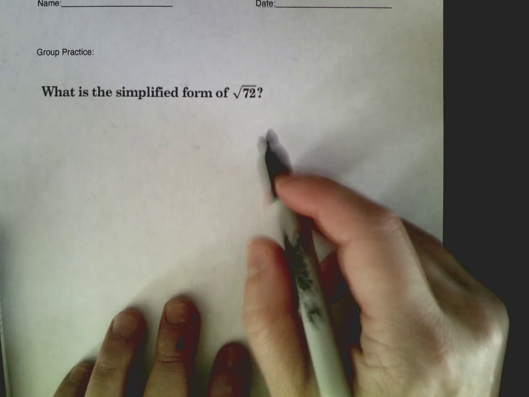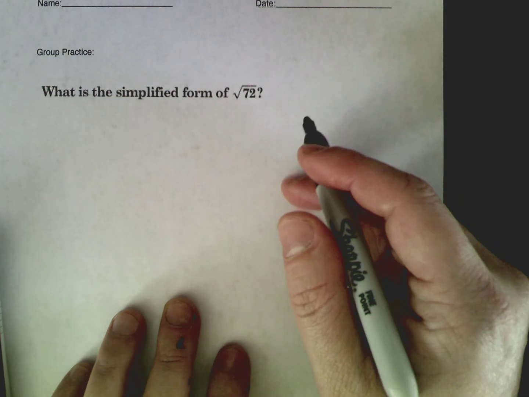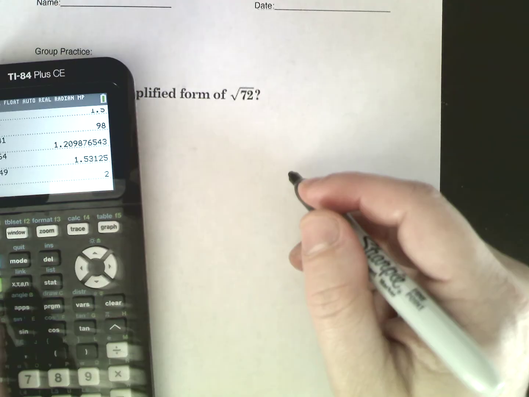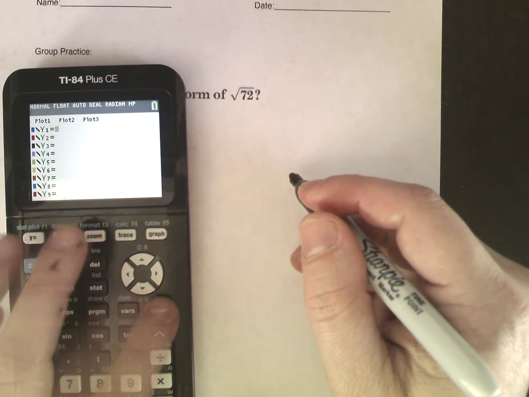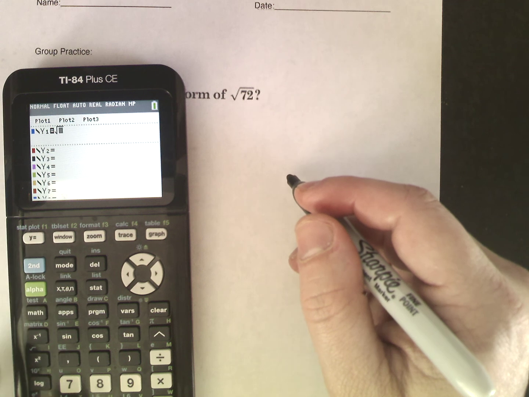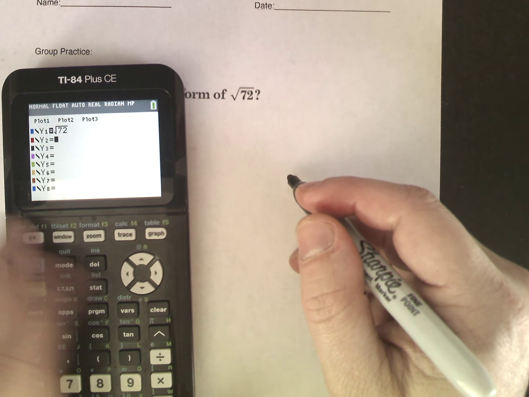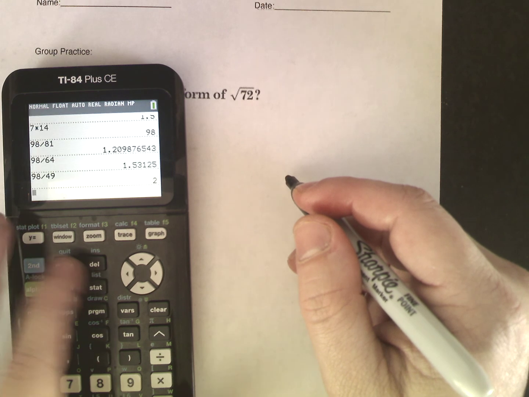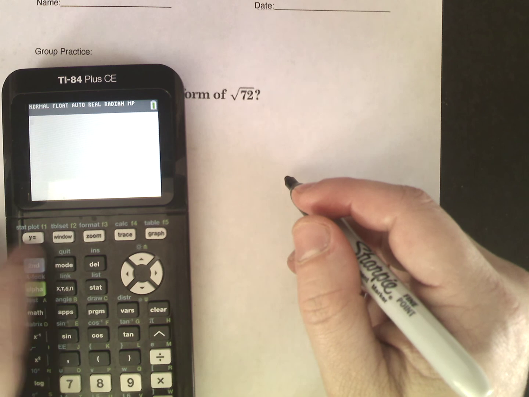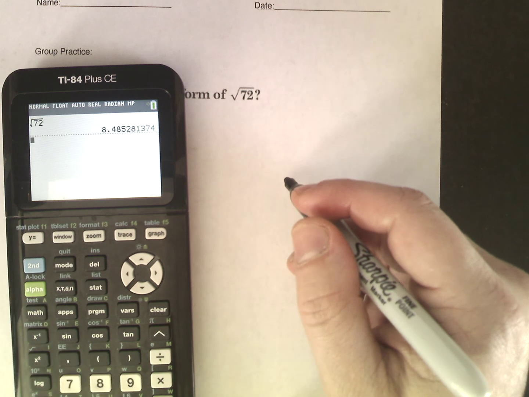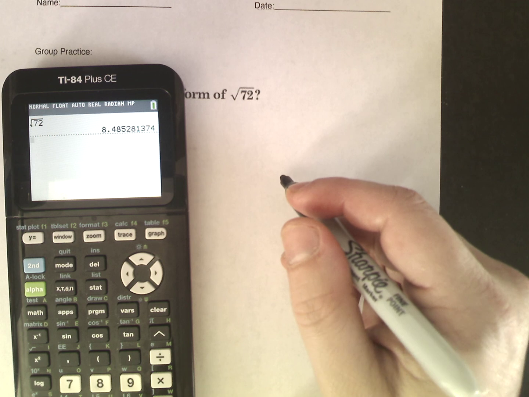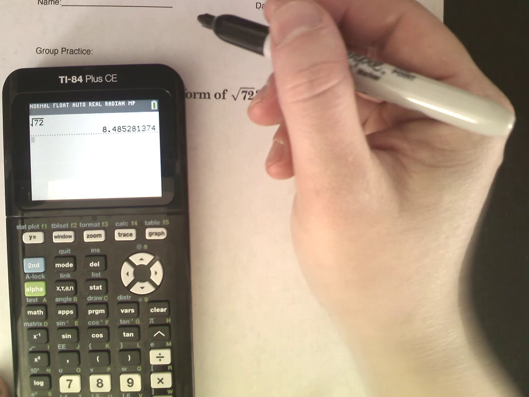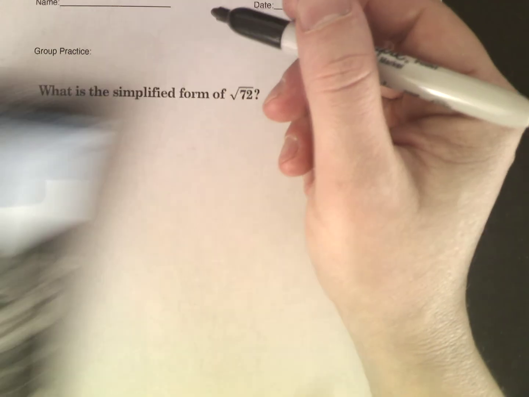So the question is, what is the simplified form of the square root of 72? Even though you can put this in the calculator, this is the wrong answer. Square root of 72 is this decimal. They do not want the decimal. If you give me this on a quiz, I will put an X through it. That is not the answer. They want the simplified version. But we have a method.